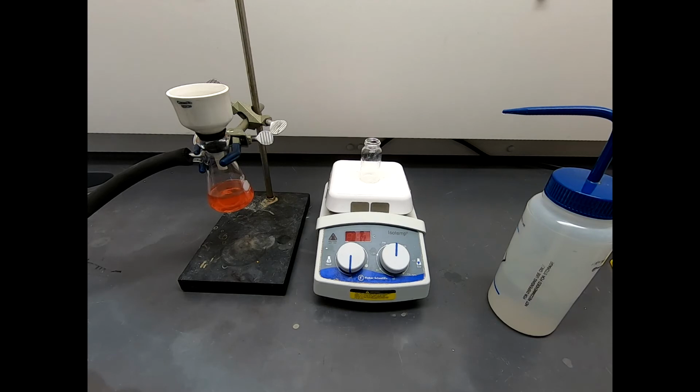So this is now filtered. There's nothing more to it than that. So we'll go ahead and I will let this material in the funnel air dry. Then we'll get a mass and we'll see what kind of crude yield we got for that. And of course then we'll need to make sure it's pure. We'll take an NMR, get a melting point, take a final TLC.